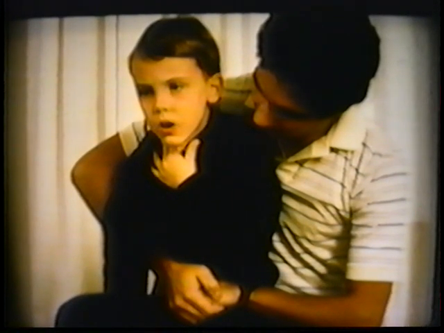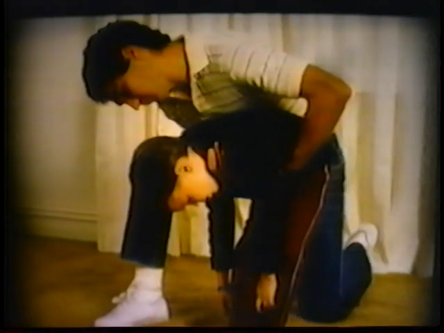Wrap your other hand around the fist and deliver quick upward abdominal thrusts until the foreign object is expelled or the victim becomes unconscious. Be careful that your hands remain in the correct position for each thrust. If the victim becomes unconscious, lower him to the floor and position him on his back with his arms at his side.